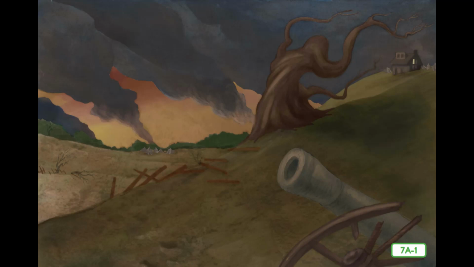Remember, a wasteland is an area that has been completely devastated or destroyed. What do you think is going to happen in Gettysburg if it has been turned into a wasteland?